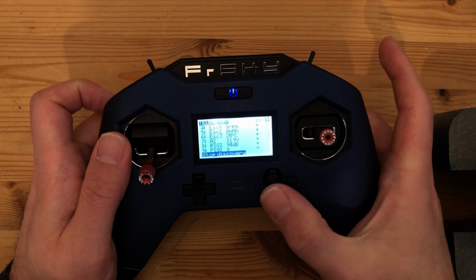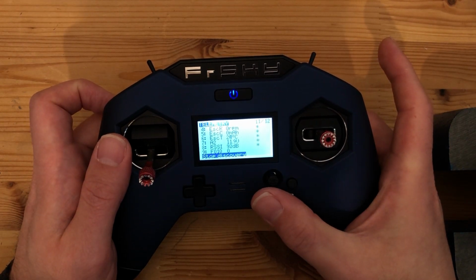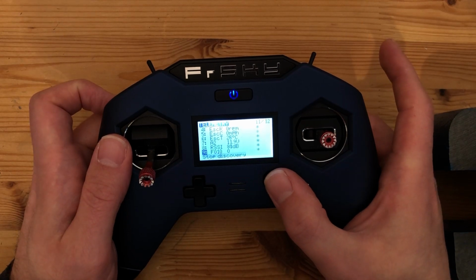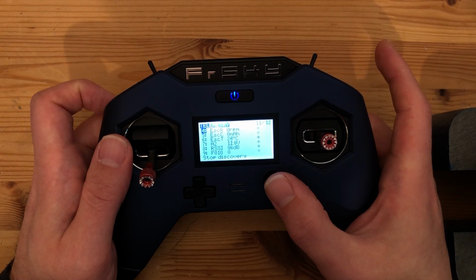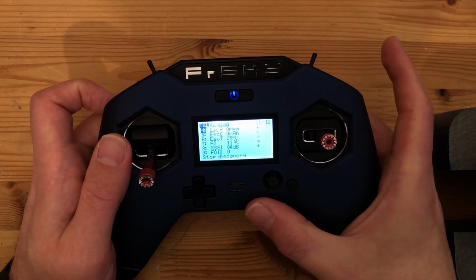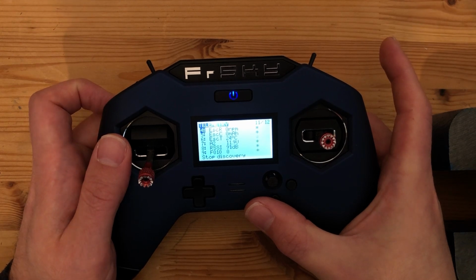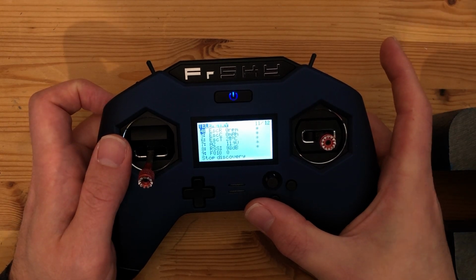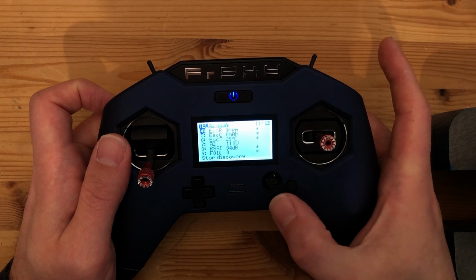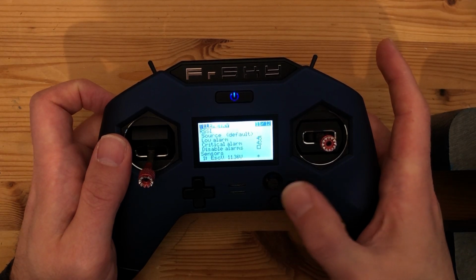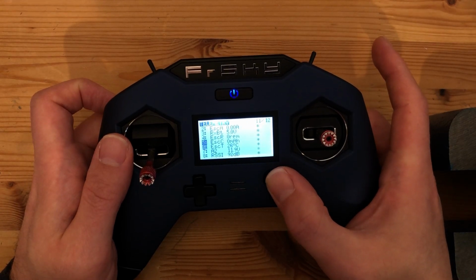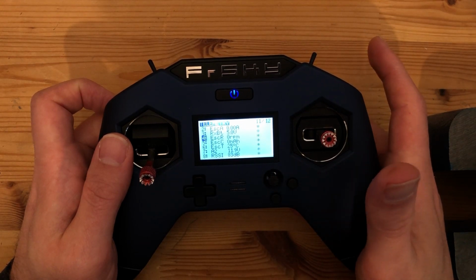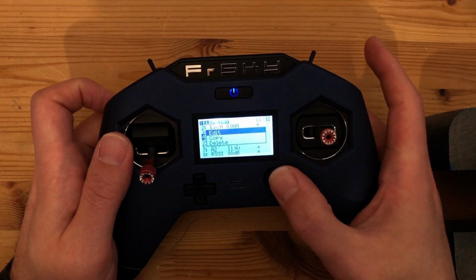Okay, and so we've got a whole load of data now coming in from the Tekko32 ESC, including the one that we're interested in, which is this ESCR, which is the ERPM, the electronic RPM from the ESC. So, okay, we've got that. That's great. There we go, see all of our sensors listed here. If we go into ESCR, I'm just going to edit that.